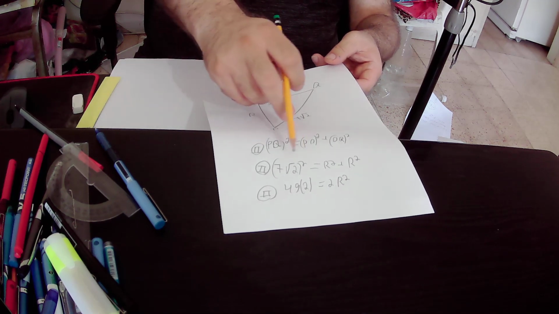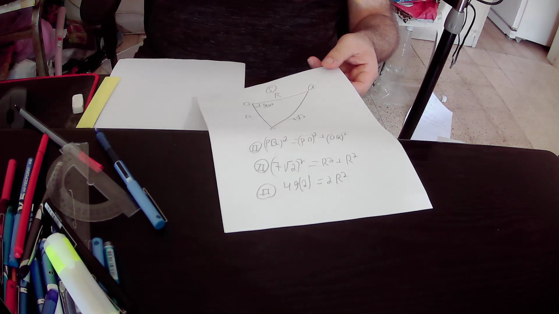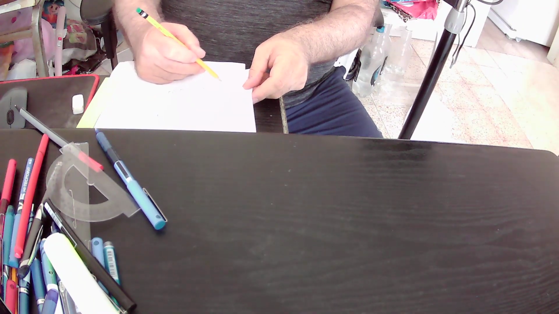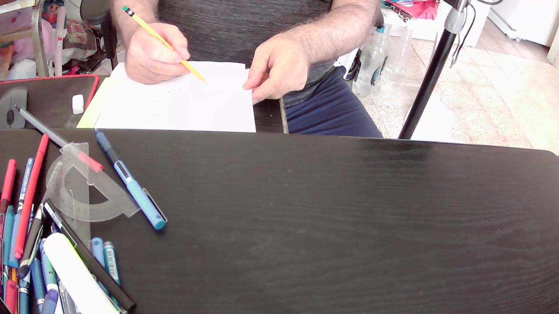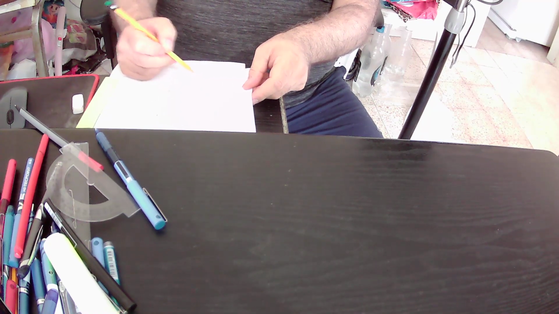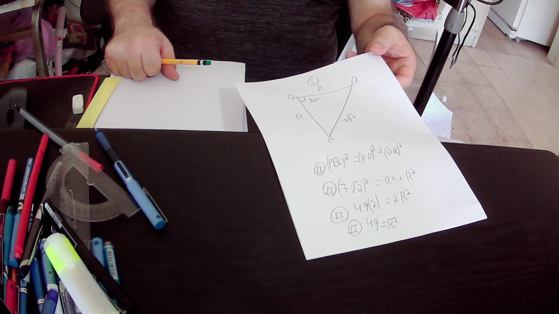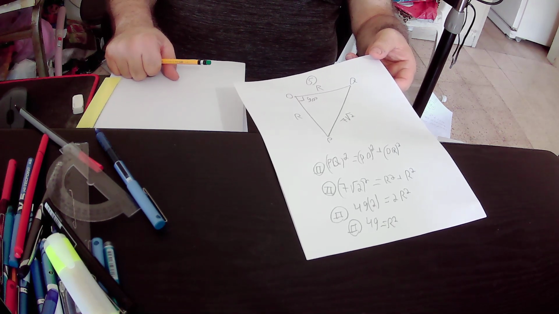So here we can divide the equation by 2. We'll get that 49 equals R square.